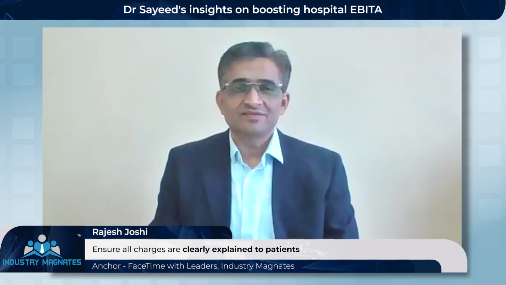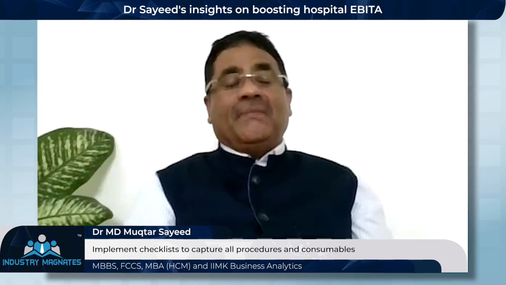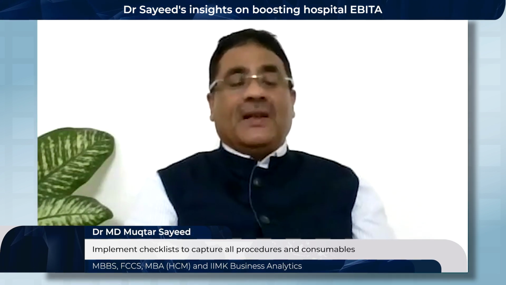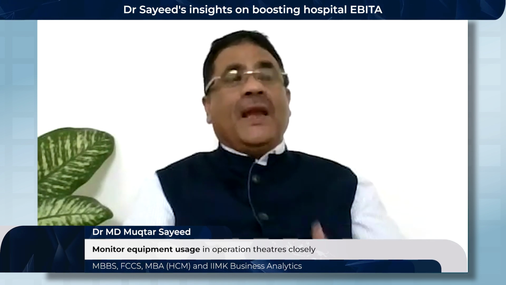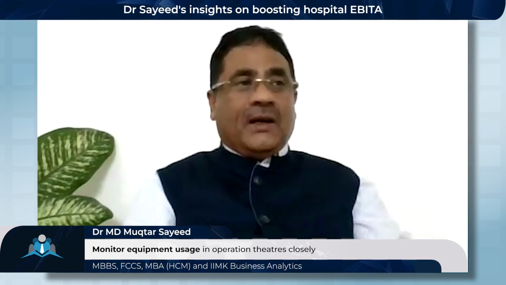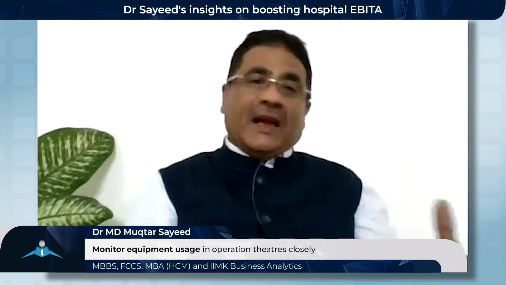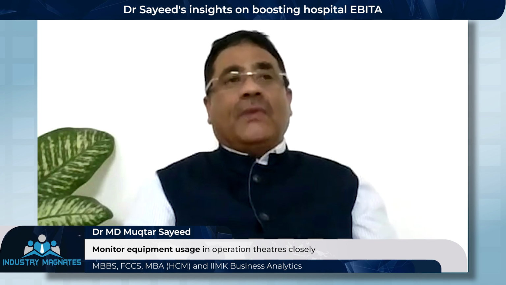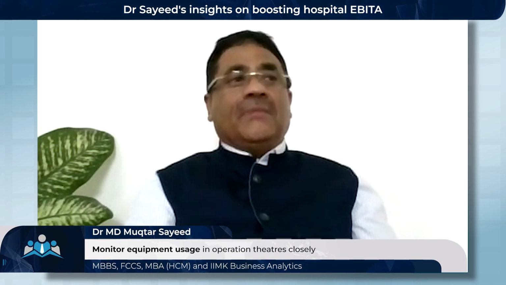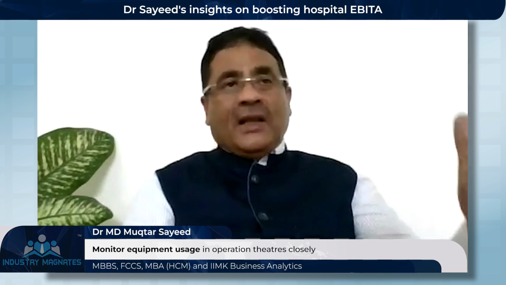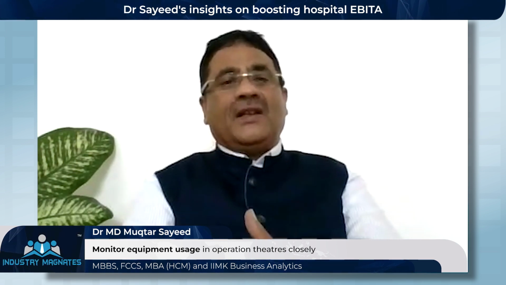So there has to be checkpoints every place. There has to be checklists. They have to go number of times. So how many consumables are issued from the store, from the supply chain, whether they are billed or not? And the equipment used in the operation theater, is there anything skipped? So there are layers of checking. Everybody has to do their responsibilities properly.